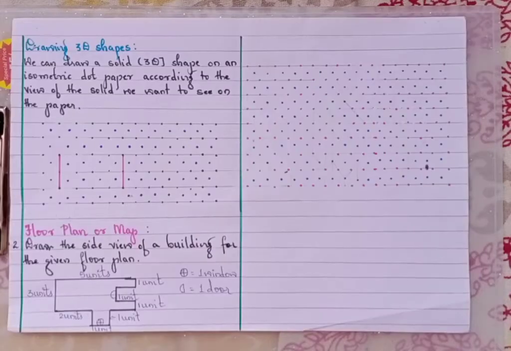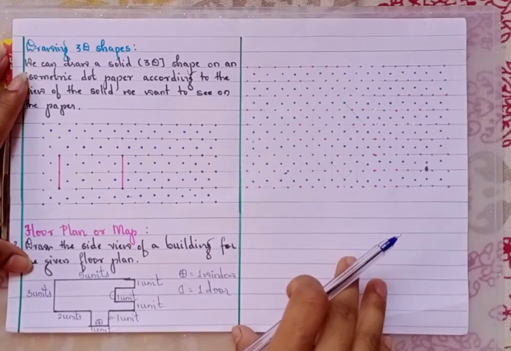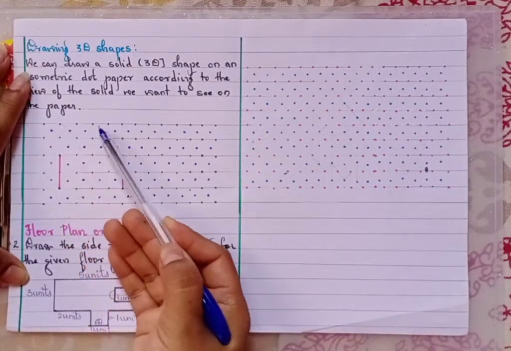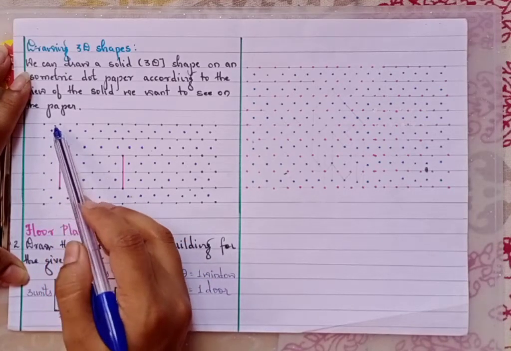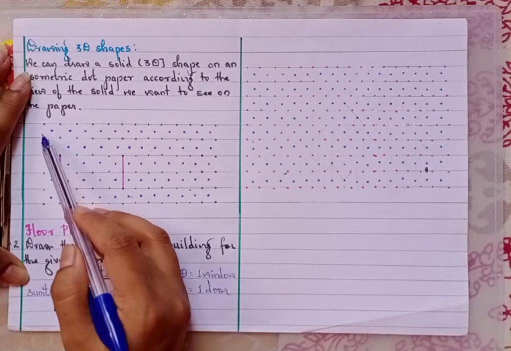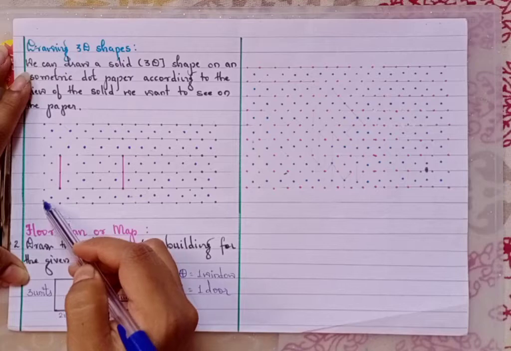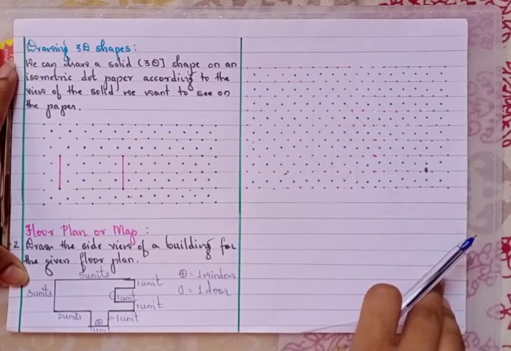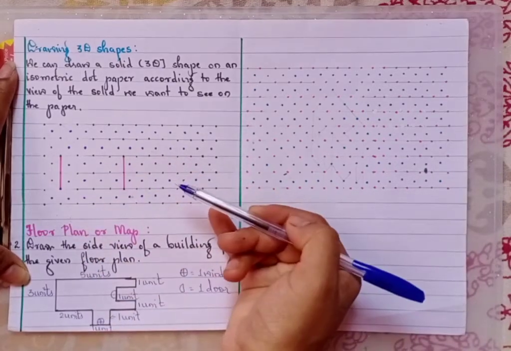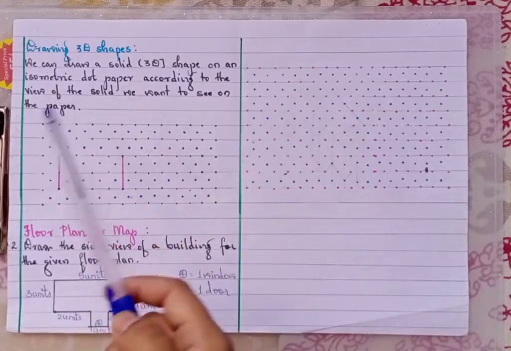Now let's see drawing 3D shapes. To draw a 3D shape, we use isometric paper. So what is that? Here we have a particular sequence of dots. You can even see this in the textbook. Both are not parallel to one another. Here the alternate rows of dots are parallel. Alternate lines of dots are parallel to one another, and such an arrangement of dots is called an isometric arrangement.